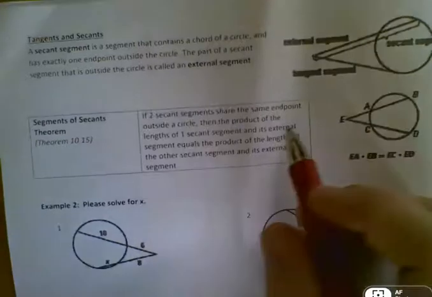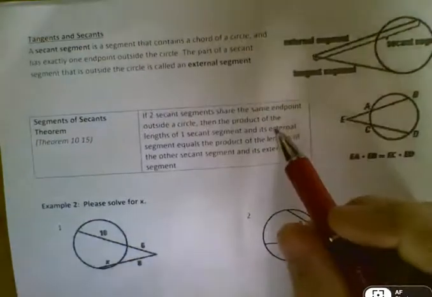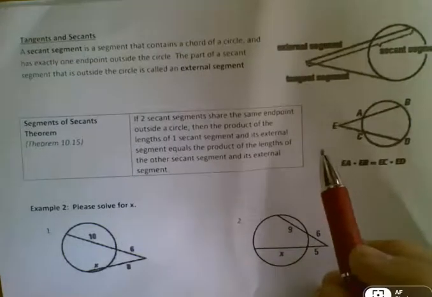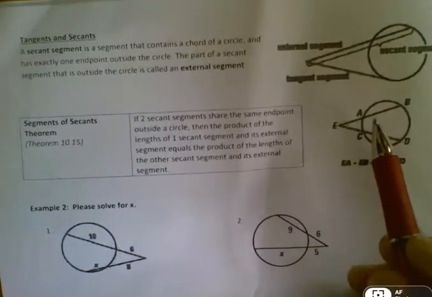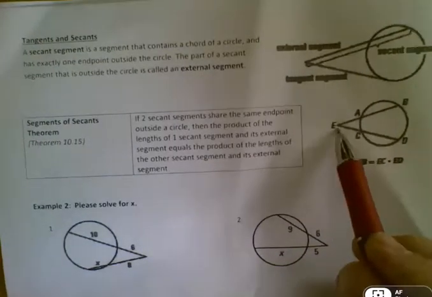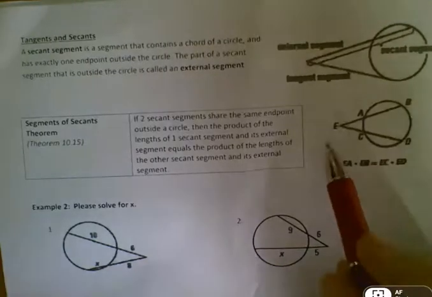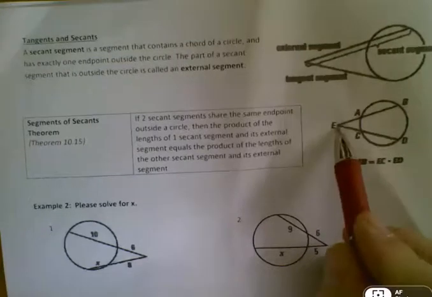Hey guys, here's another video to help you out with this section where you have the various types of segments associated with circles. The problem with this one that makes it a little tricky is this time the two segments meet outside the circle. Kind of like when we did all the angle stuff, we had in, out, and on. Well, in the previous video we had where they meet inside. Here's where they meet outside.